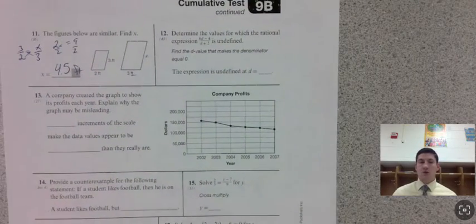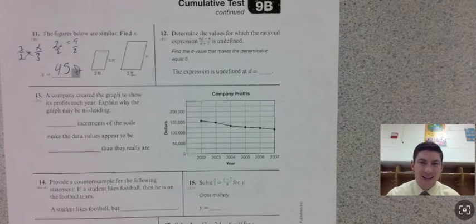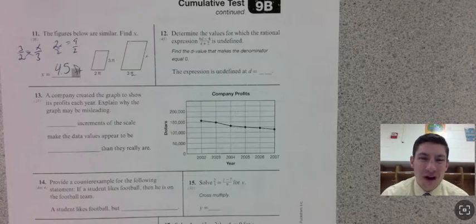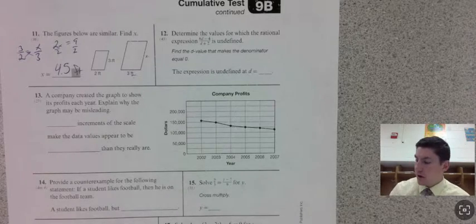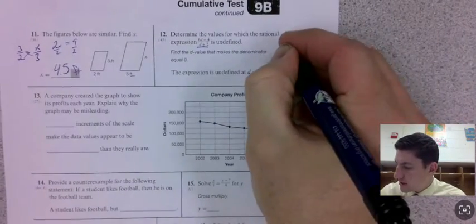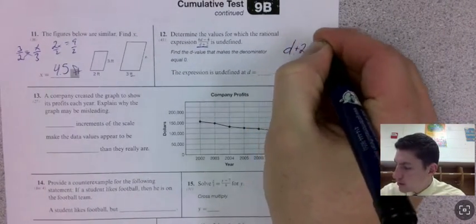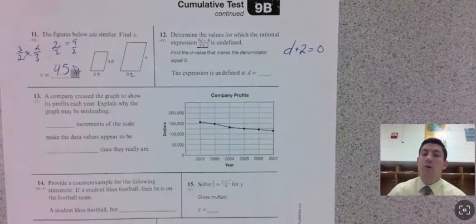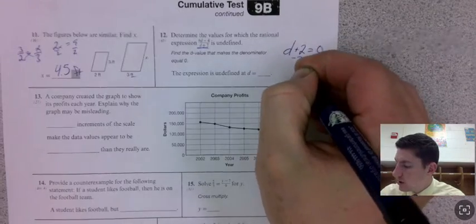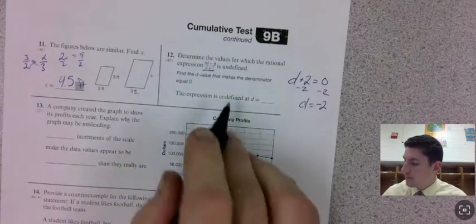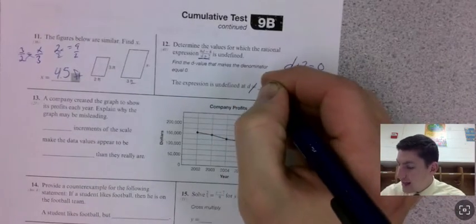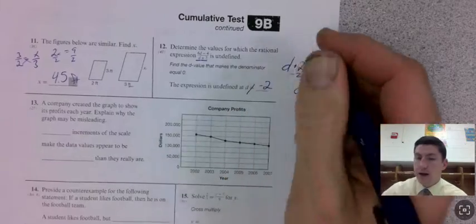Number 12, determine the value for which the rational expression 6d minus 4 divided by d plus 2 is undefined. Find the d value that makes the denominator equal to 0. What we do in this case is we look at that denominator, we write it out as its own expression, and we set it equal to 0. Now we solve for d because this is where we want it to not equal. So to get d by itself, I would subtract 2, subtract 2. If d equals negative 2, what happens? Negative 2 plus 2 is 0. Can't have that. So we say that d cannot equal negative 2.